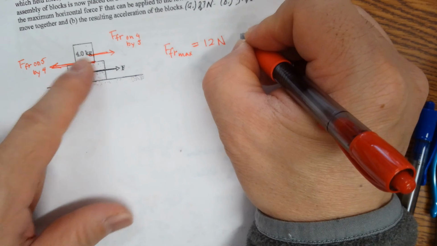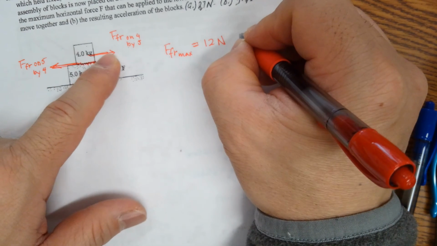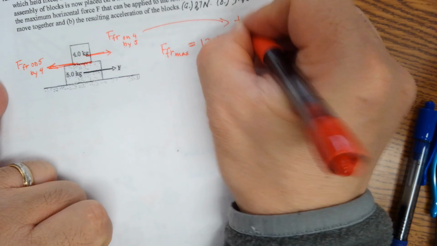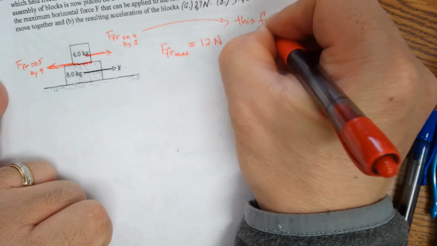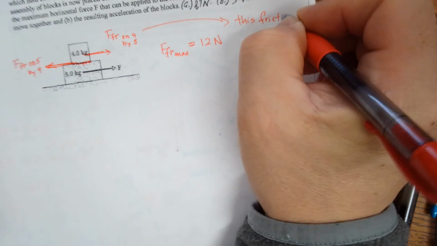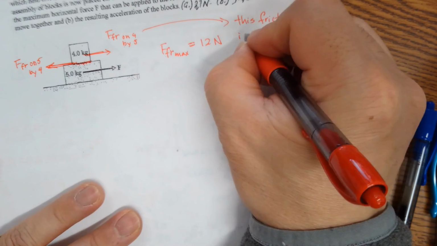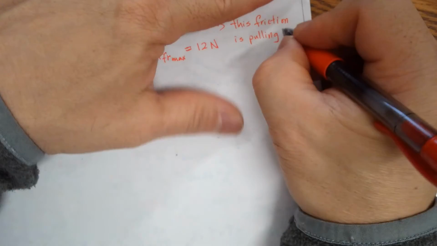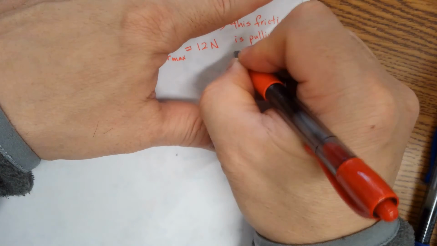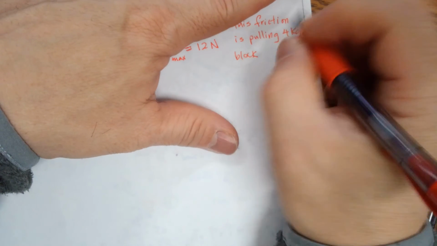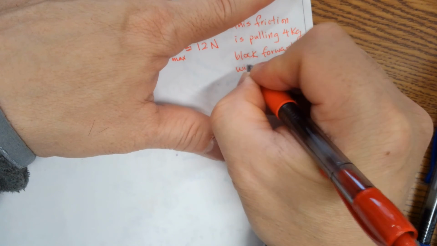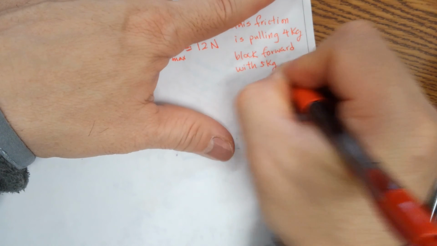So this friction right here is actually pulling the 4 kilogram block forward with the 5 kilogram block. Okay?